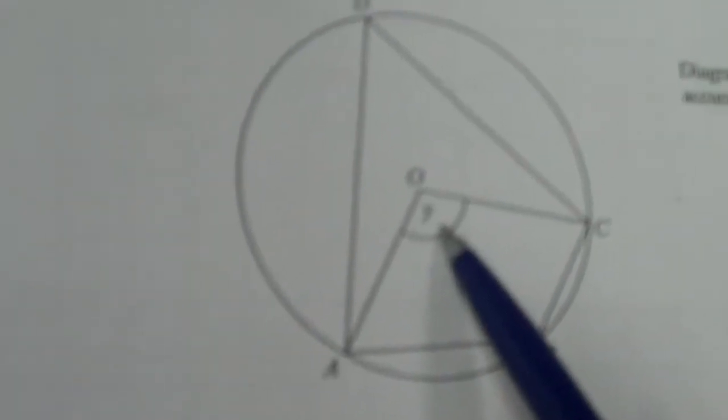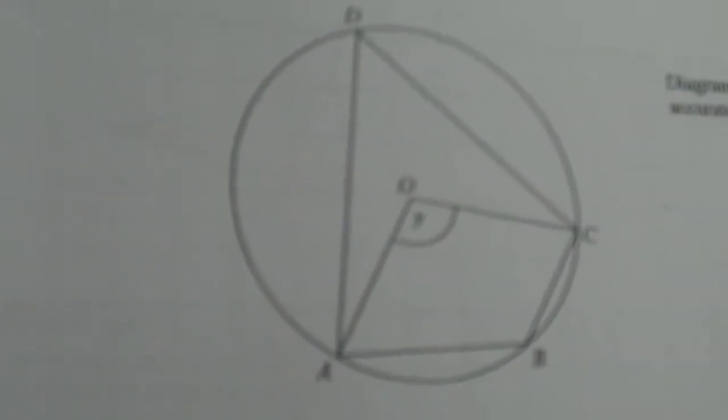It says A, B, C, D are points on the circumference of a circle, centre O. So there are 4 points on the circumference of the circle, and that makes me think immediately I'm probably going to have to use the cyclic quadrilateral rule. It also tells me angle AOC at the centre is Y. I've got that on the diagram, so I'm going to get rid of that information because I've got it on the picture here. I've got to find the size of angle ABC in terms of Y.